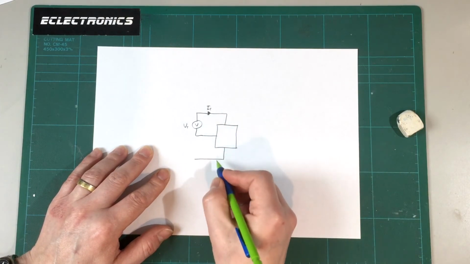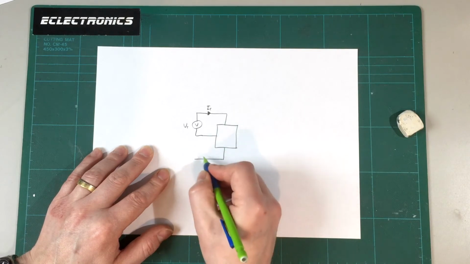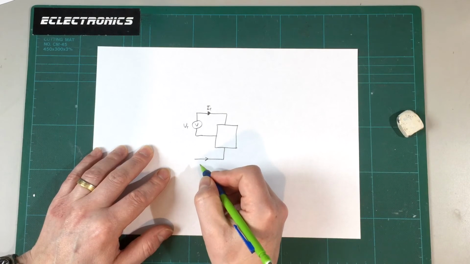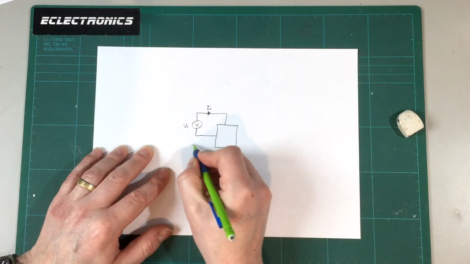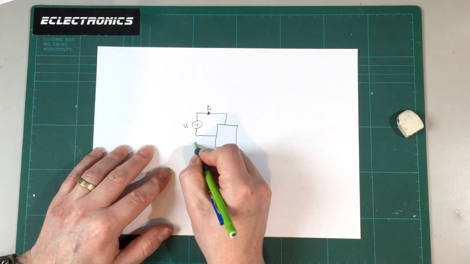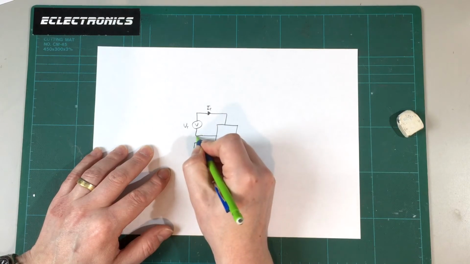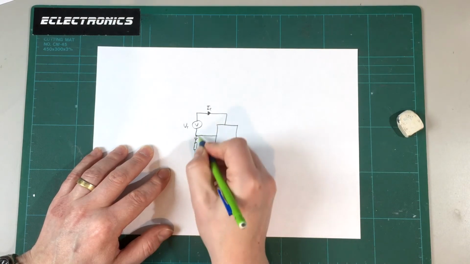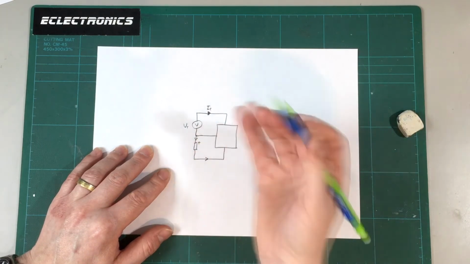On this side we're going to expect the current to be in this direction as well, because we want charge to be transferred into this. So if this was a cell, I'm going to draw it as a load at the moment, I'll just draw it as a resistor. If this was a cell, we'd expect the current to be going in this direction, into the positive side, charging that cell up.